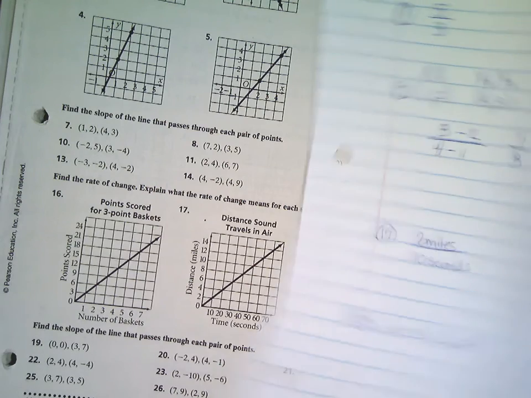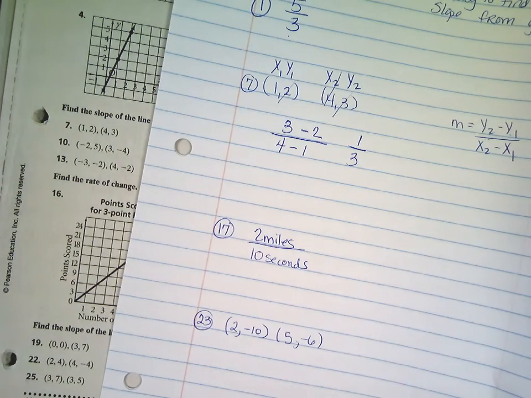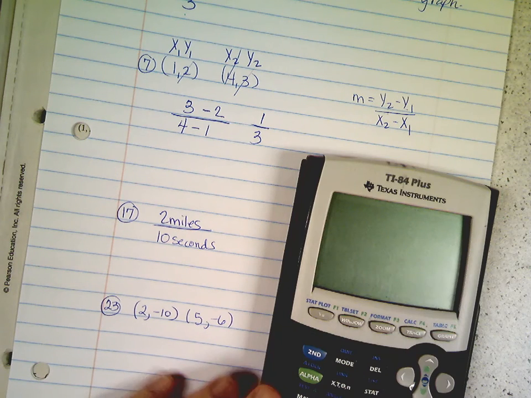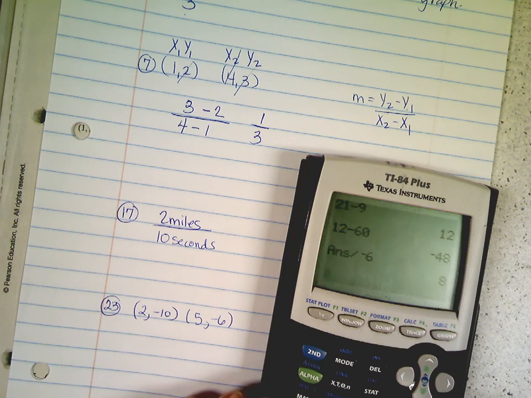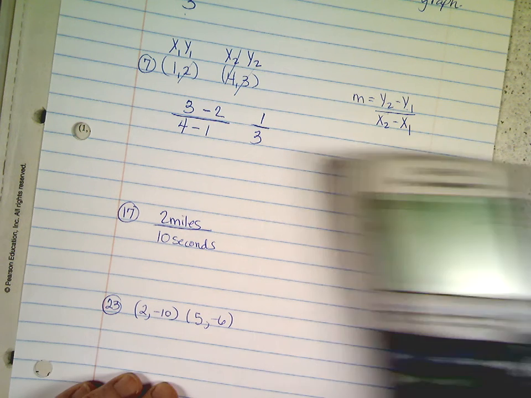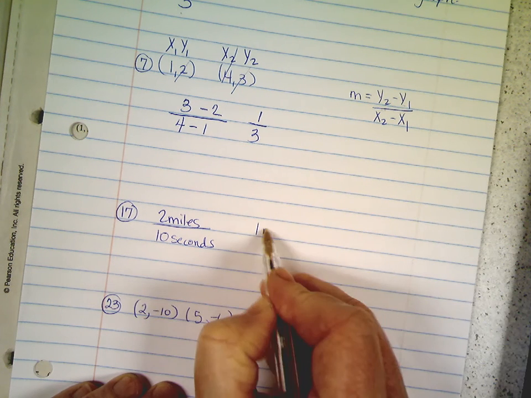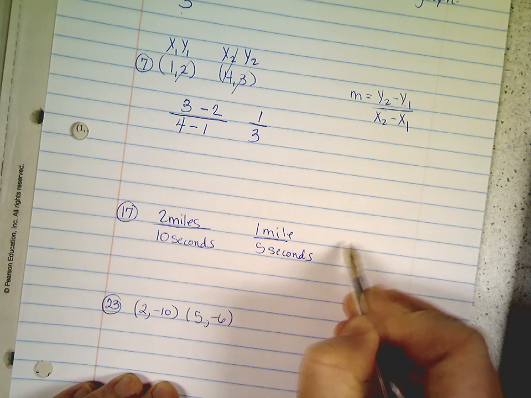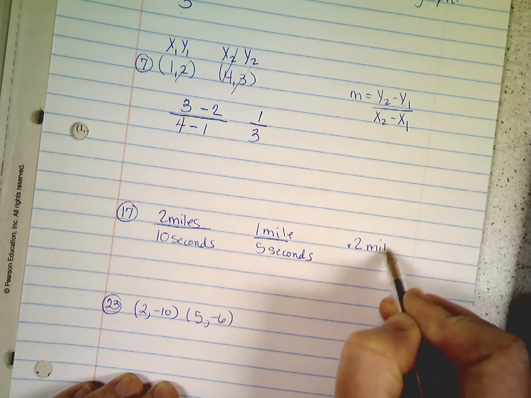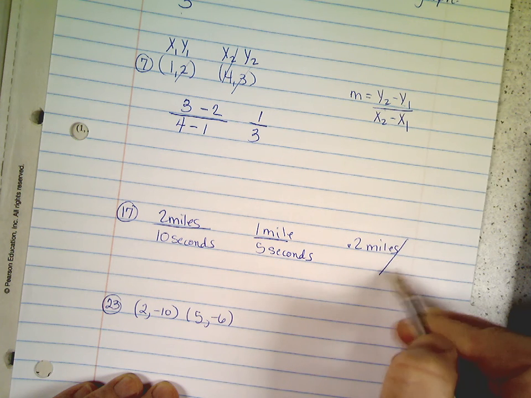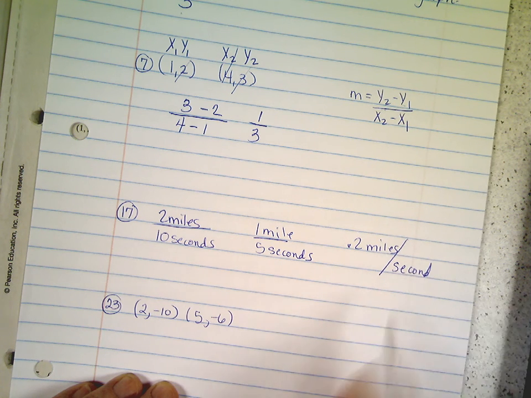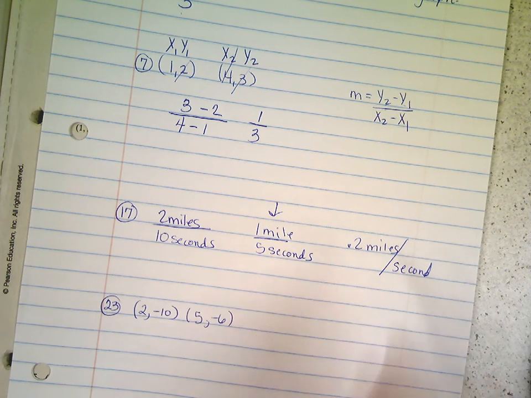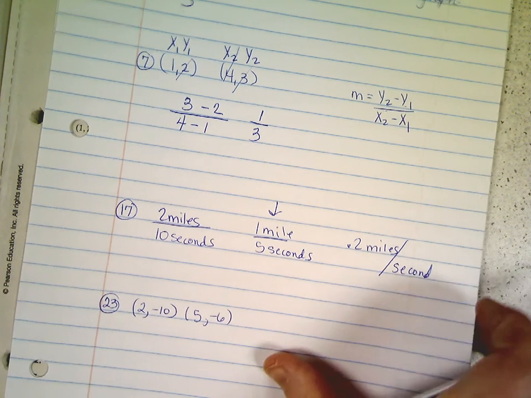Find the rate of change. So it's 2 miles in 10 seconds. So we're going to simplify that. That would be 1 mile in 5 seconds, or 0.2 miles per second. 3 different ways you could answer that. I'd take all of those, except you do need to simplify. 2 over 10 will simplify.